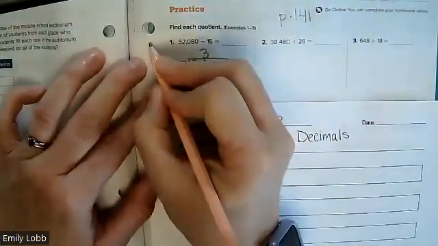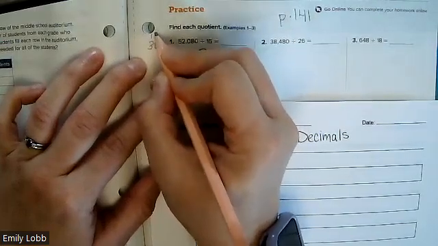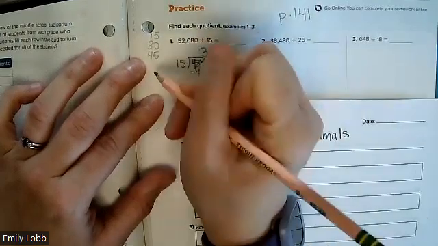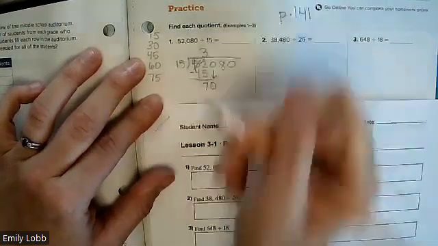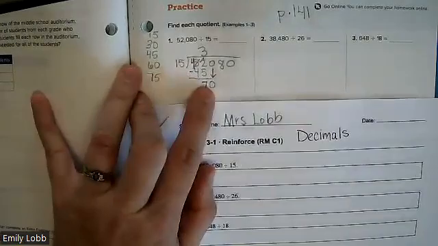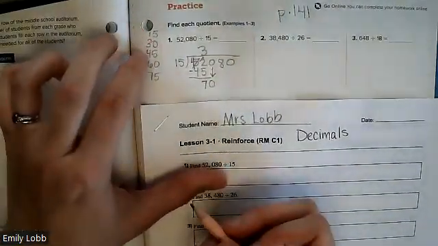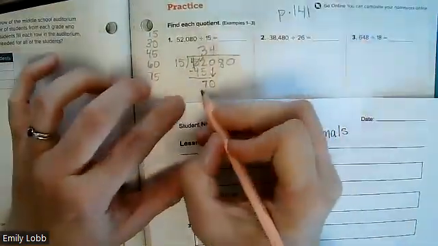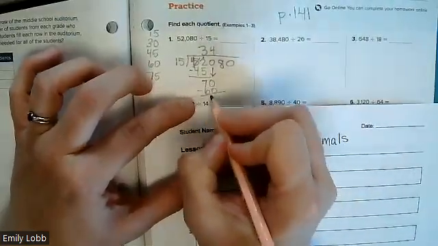So if it helps you, start listing your factors of 15. We said 15, we said 30, we said 45. If I add 15 to that, I'm at 60, then 75. Notice here, how many times can 15 go into 70 without going over? Only 4 times. This is 1, 2, 3, 4 times. So I would subtract 60 here.